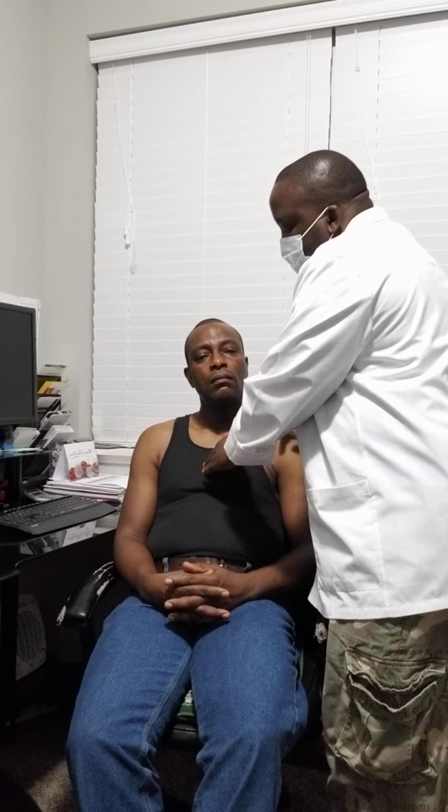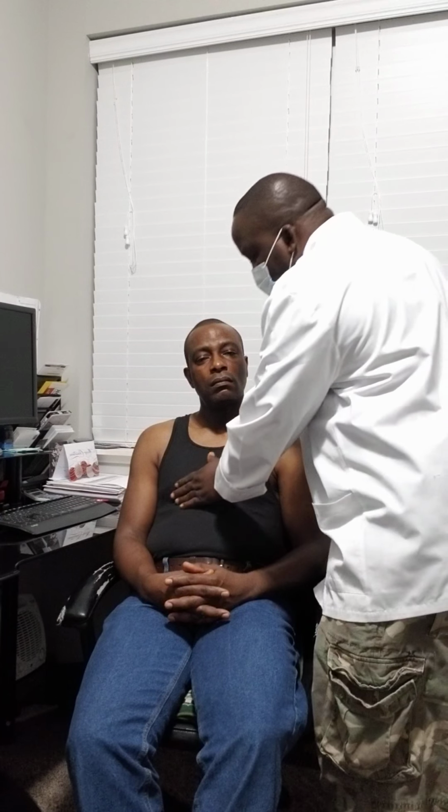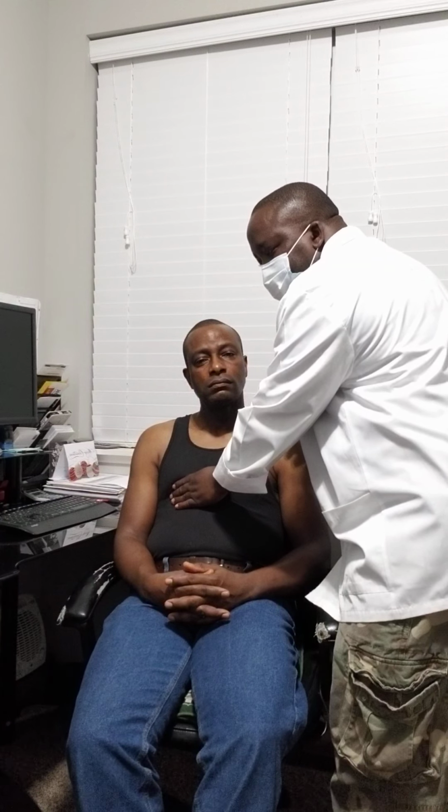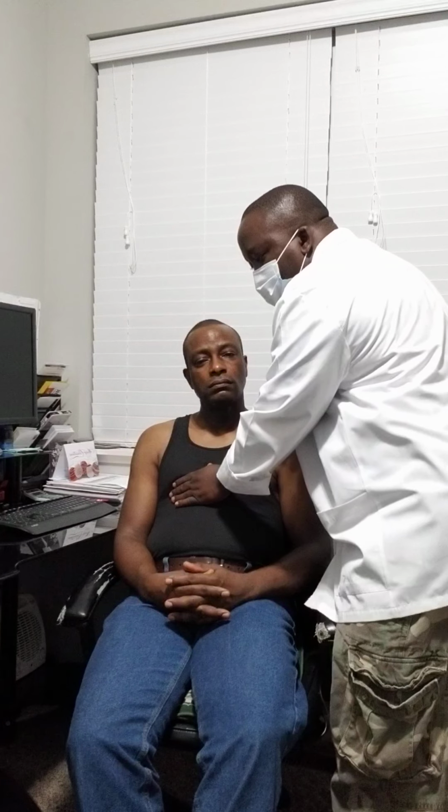And finally, you go down to the fifth intercostal space, and that is by the mid-clavicular, and that's right around here. And that is where you find the apex of the heart. And that is actually the point of maximum impulse. So you palpate that. I can actually feel it.